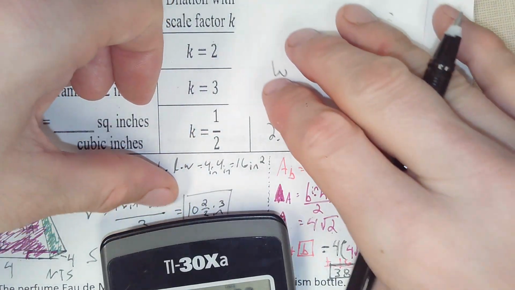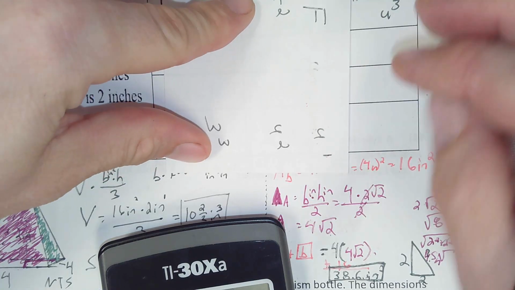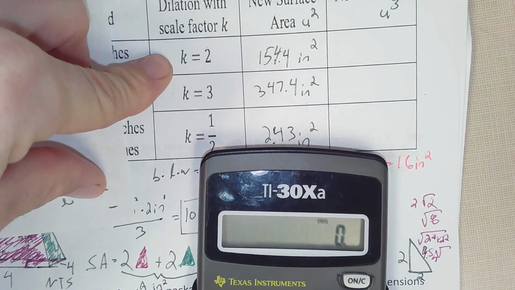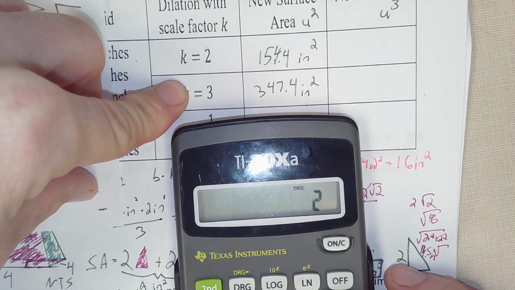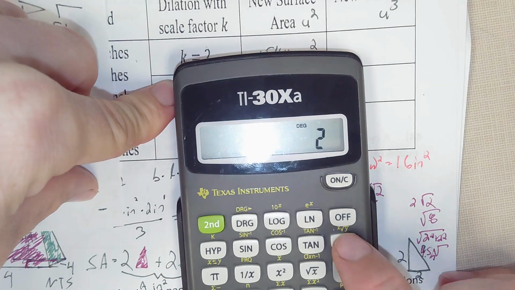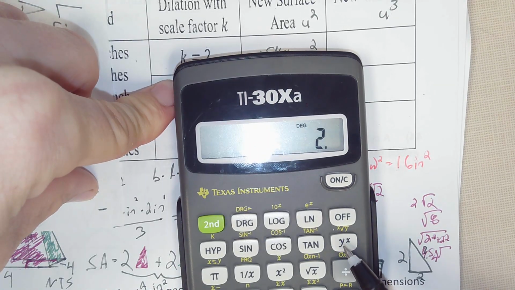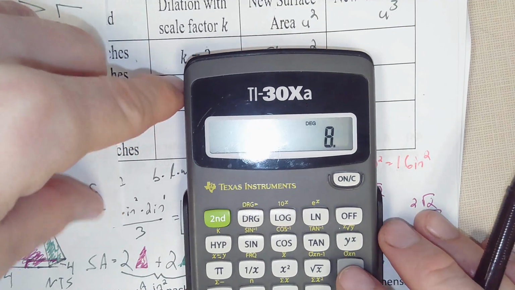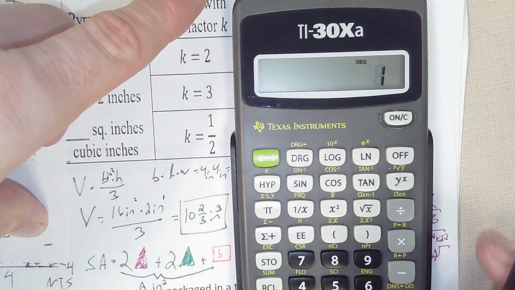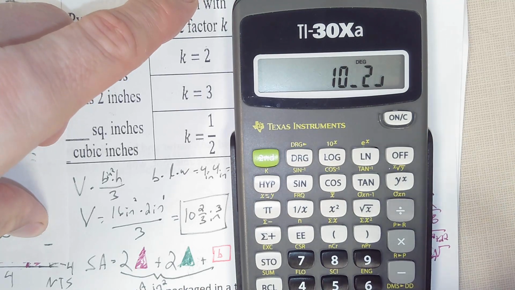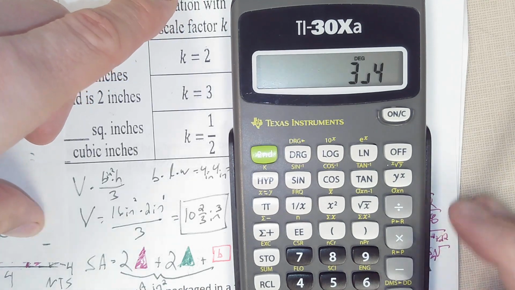Okay, now we're going to do volume. Okay, volume, 2 to the third equals 8 times 10 and 2/3.